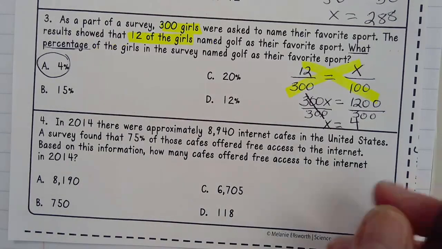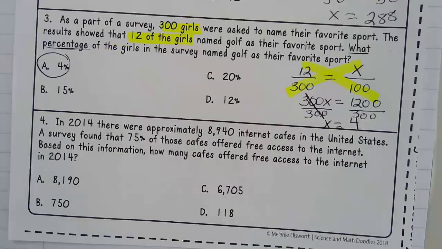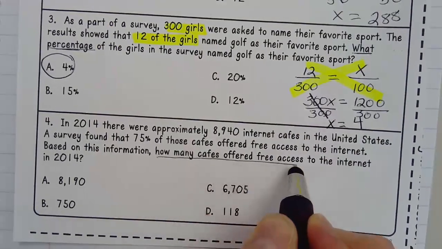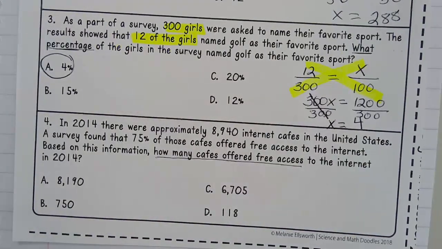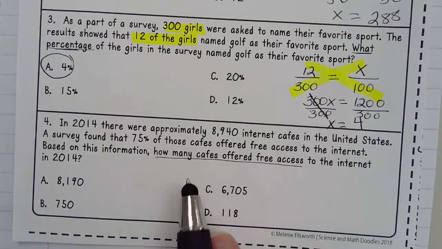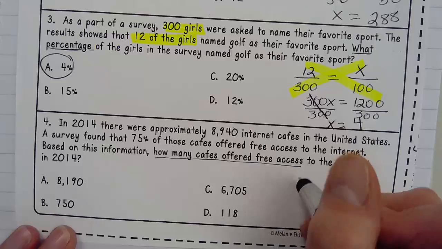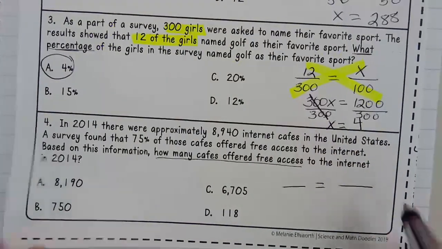All right, so how am I going to find this? What's important? What are we trying to find? It's going to be what, Sienna? How many cafes offered free access? Okay, so do they all offer free access? No, they don't all. So let's set up our proportion.